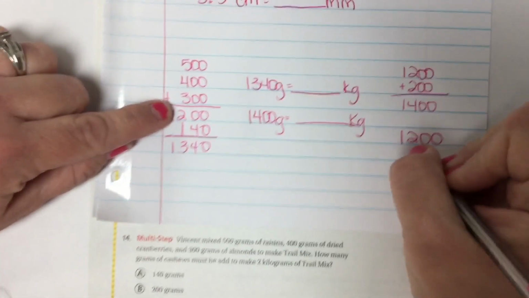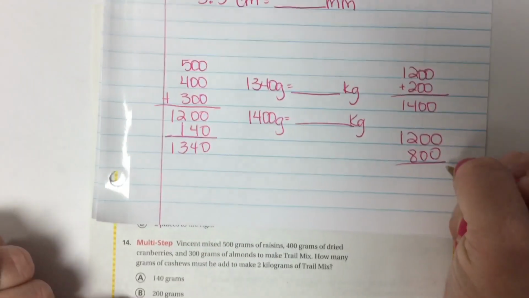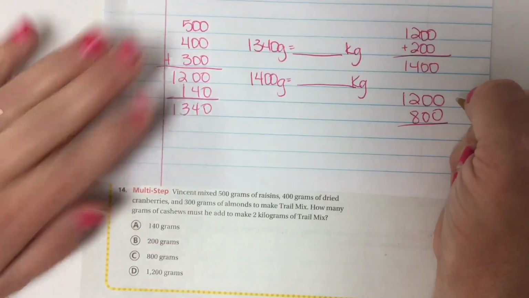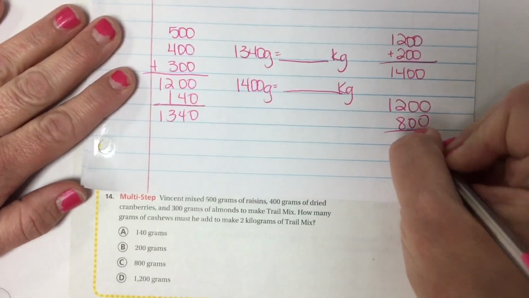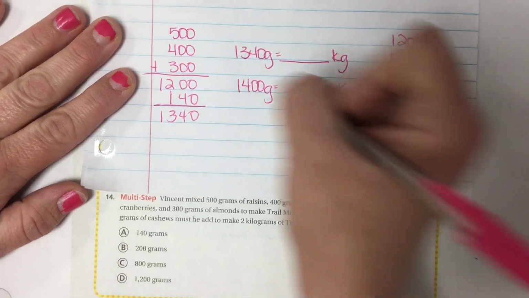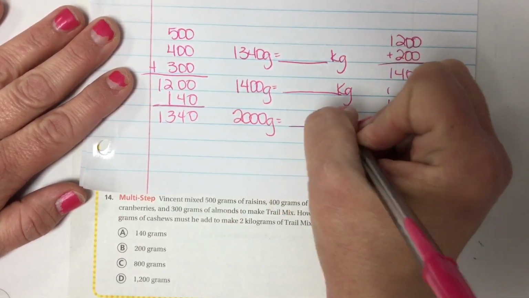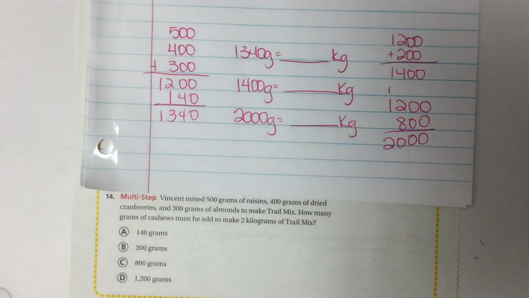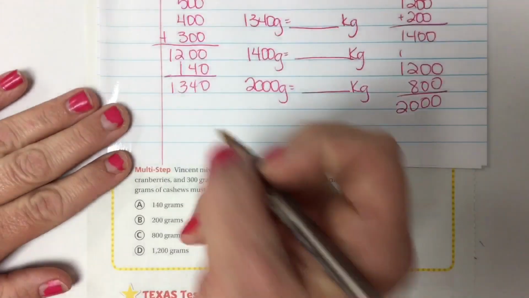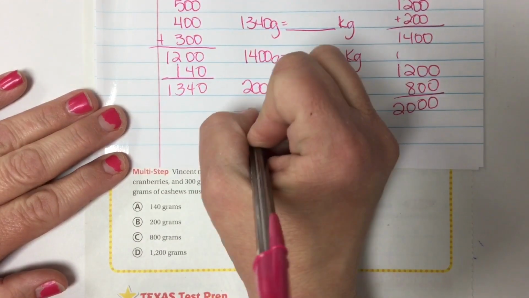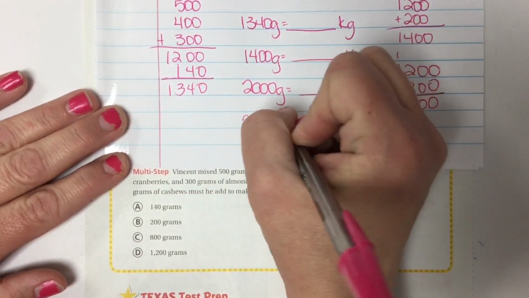And let's add 800, because that's answer choice C. Okay. So that's 2,000. All right, and the last one is 1,200. So 1,200 plus 1,200 is 2,400 grams.